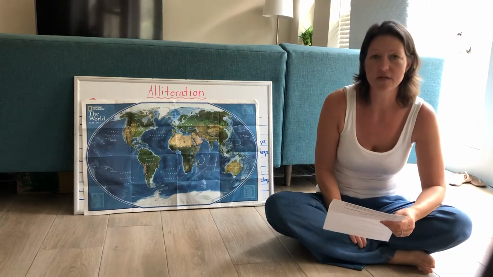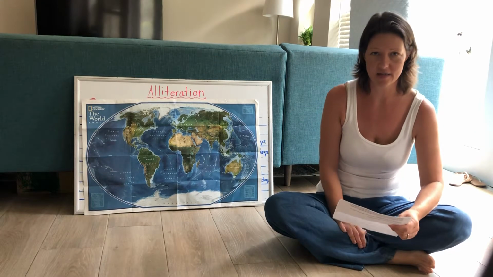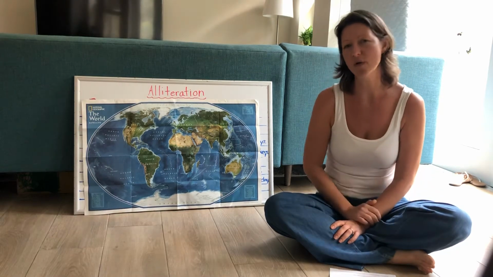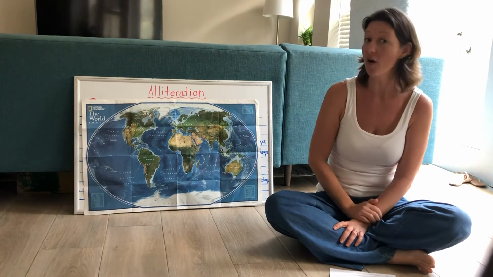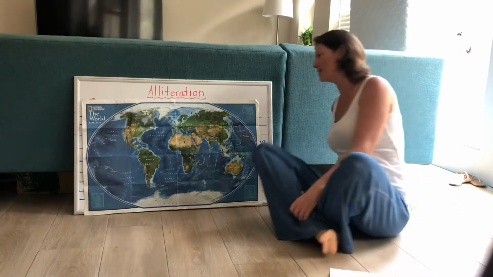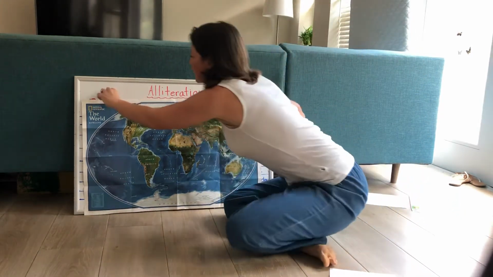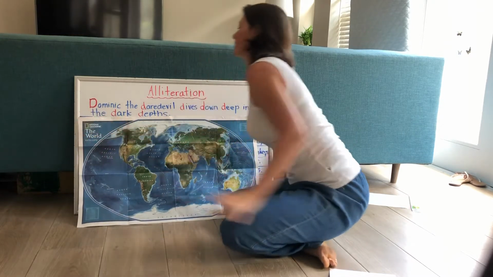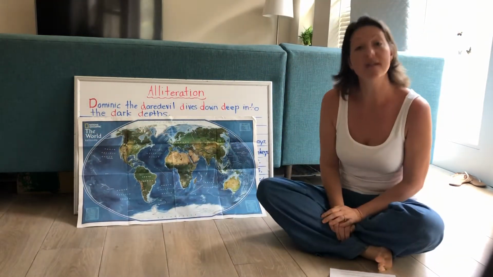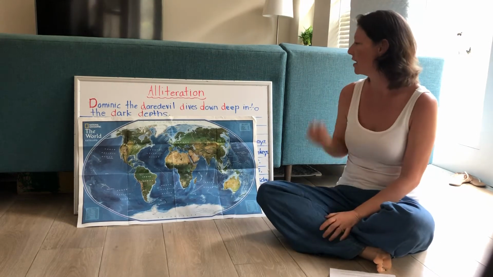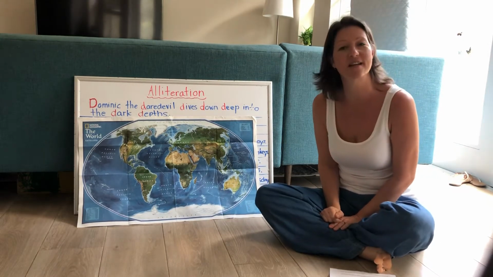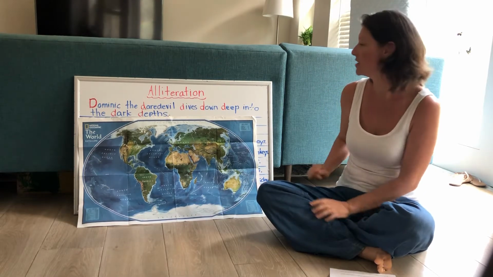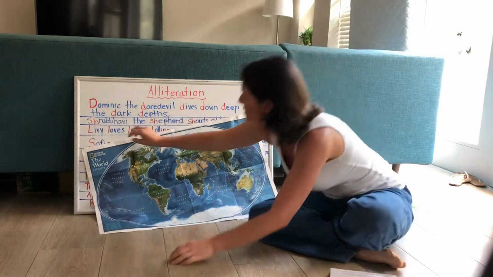Dominic the Daredevil dives down deep into the dark depths. Did your ears hear a sound that most of the words in that sentence had in common at the beginning? Let's see the sentence. If you said duh, you are correct, because most of the words in this sentence start with duh, making it alliterative or creating alliteration.